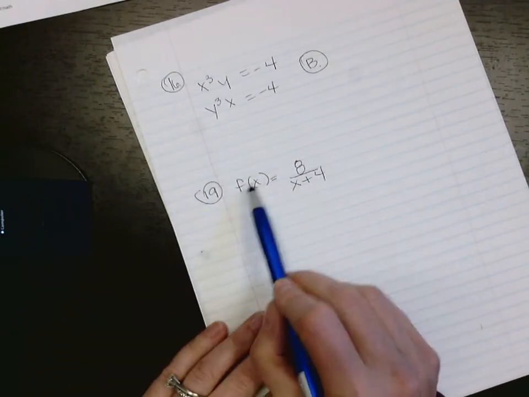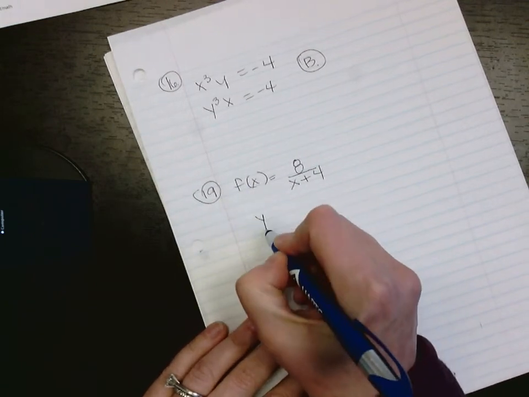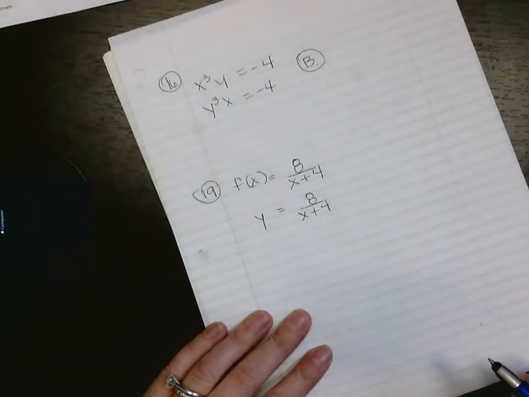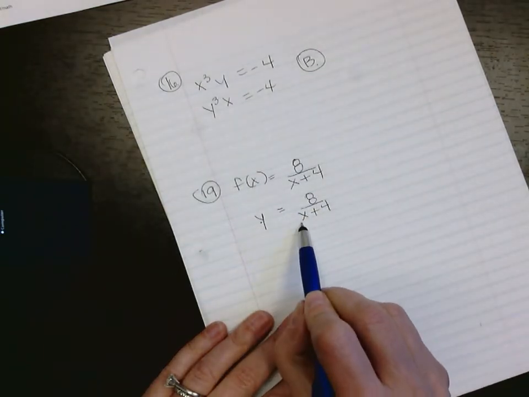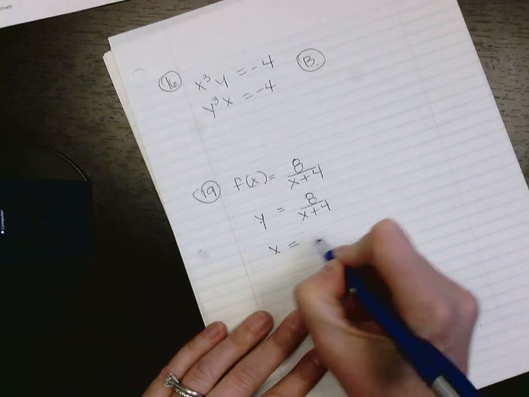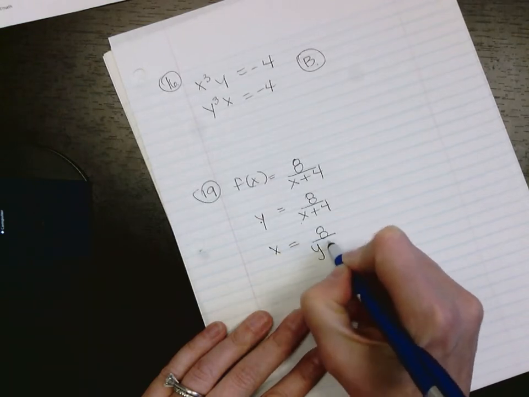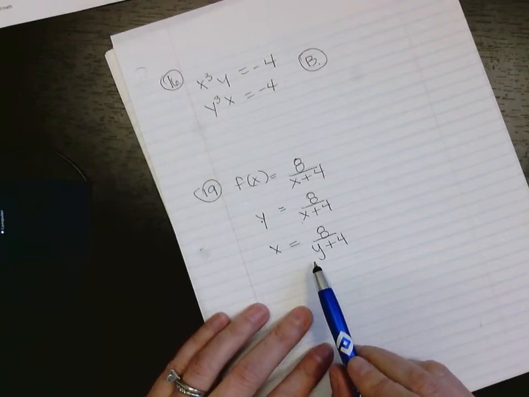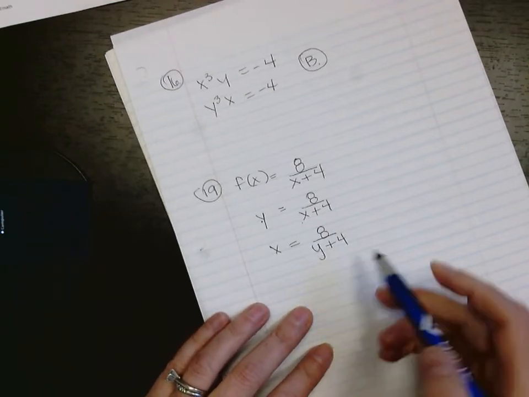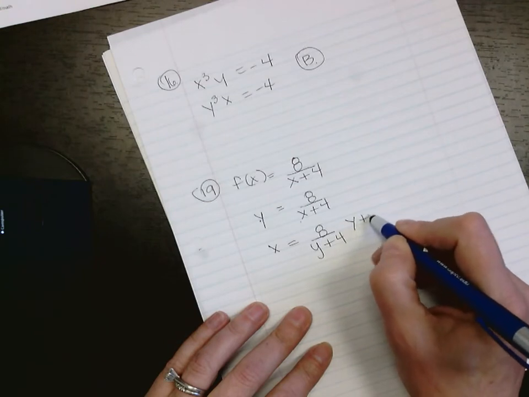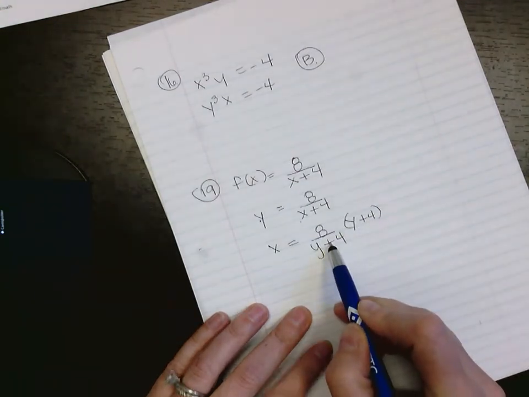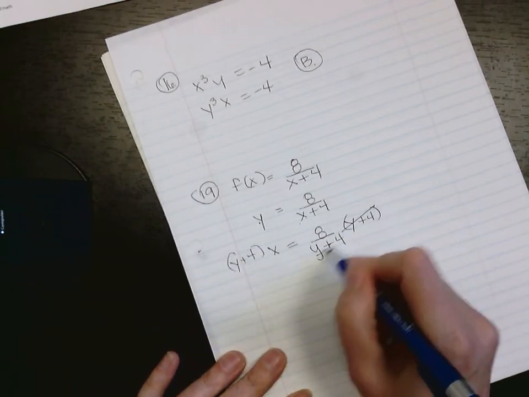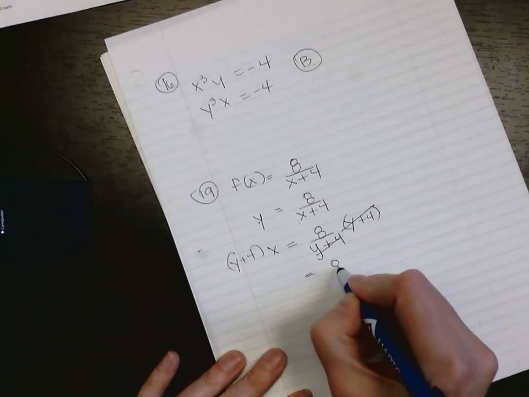So here, I changed this f of x, turned it into a y since they mean the same thing. Now interchange your x and y. So now you'll have x equals 8 over y plus 4. And then solve it for y. Since the y was in the denominator, I'm going to multiply both sides by that denominator so that I can cancel it. So it cancels it over here. So all you're left with is that 8.